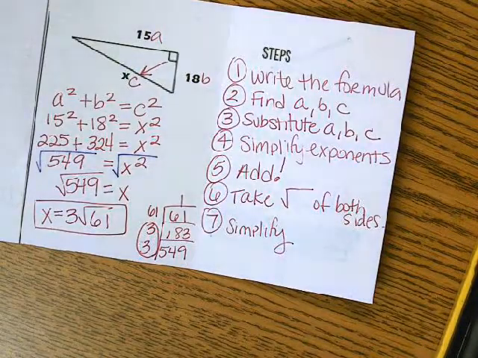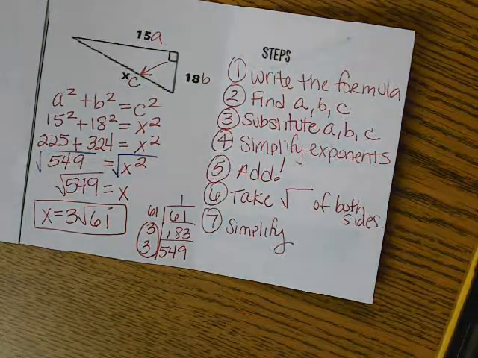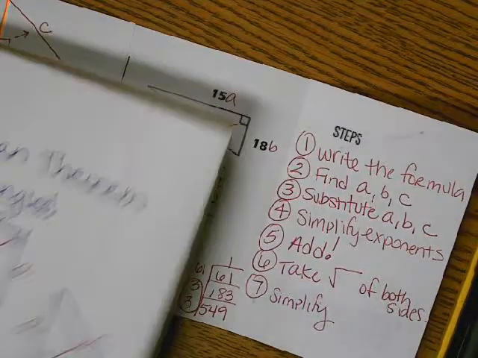So sometimes you need to make sure you simplify the radical. Okay? Alright, so this is going to get glued in underneath the notes we just took, which are here. So go ahead and glue these down right here, and you're good to go.